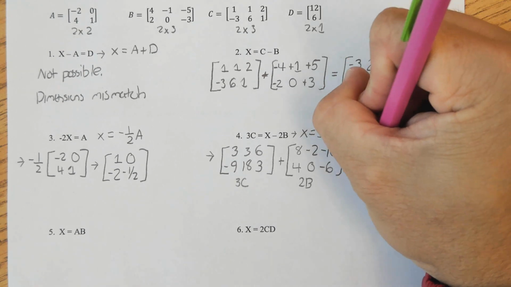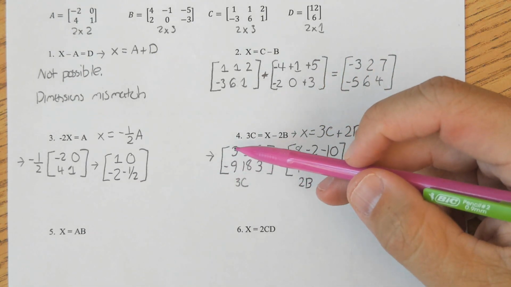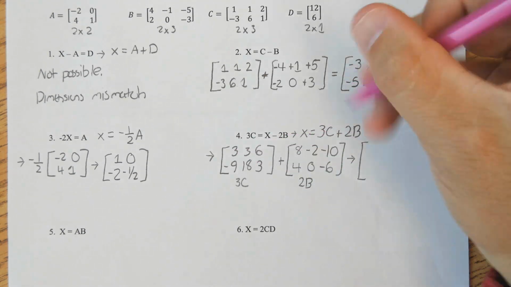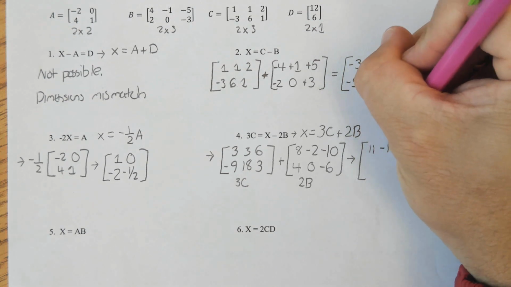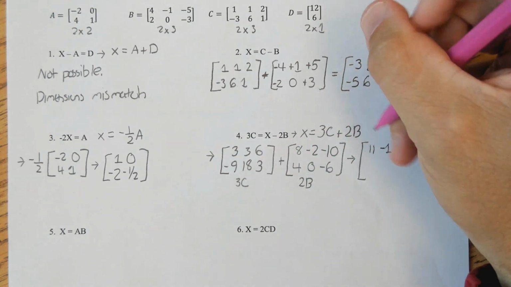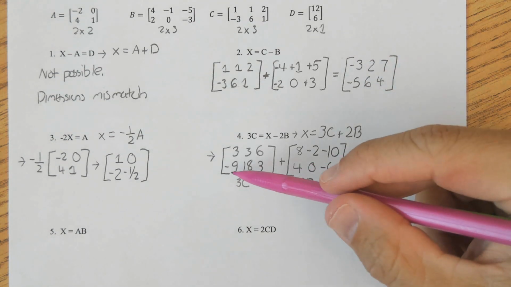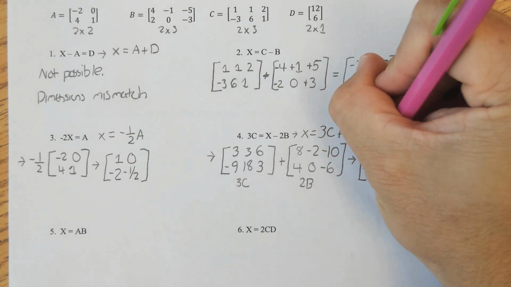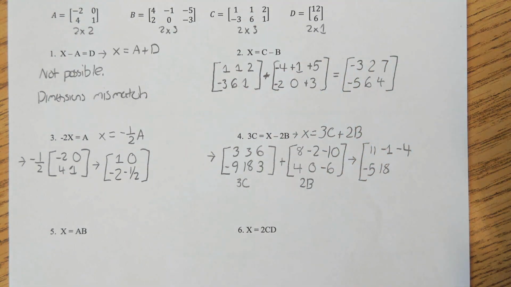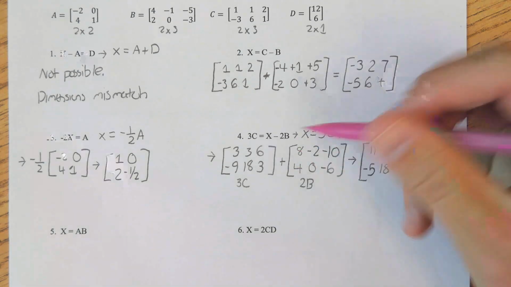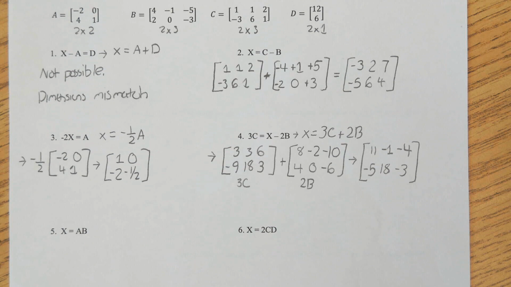Since it's already plus, we can just commence adding. So again, corresponding spots. So 3 plus 8, 11. 3 minus 2, negative 1. 6 minus 10, negative 4. Negative 9 plus 4, negative 5. 18 plus 0, 18. 3 minus 6, negative 3, and there you go. There's your answer.